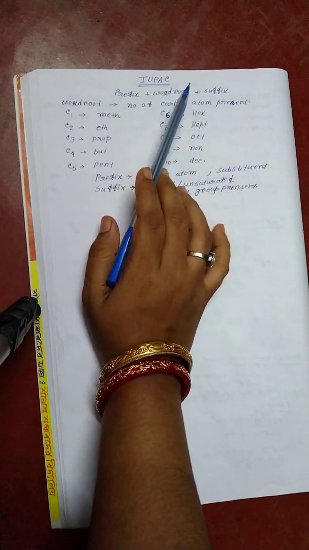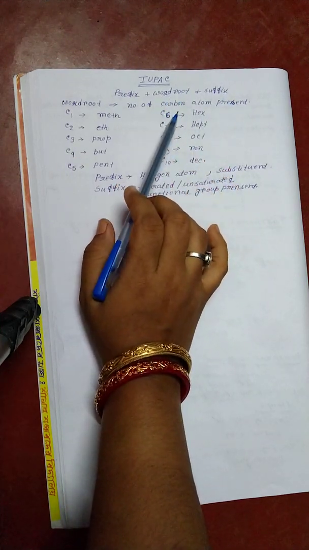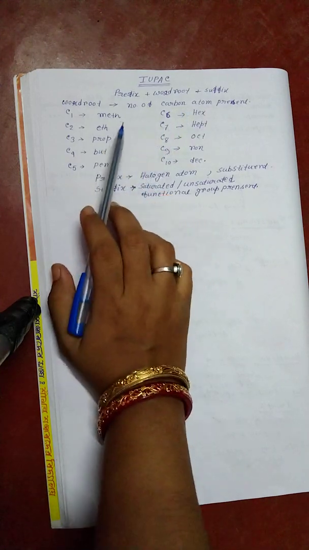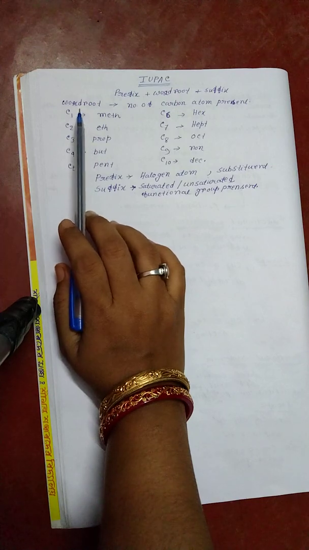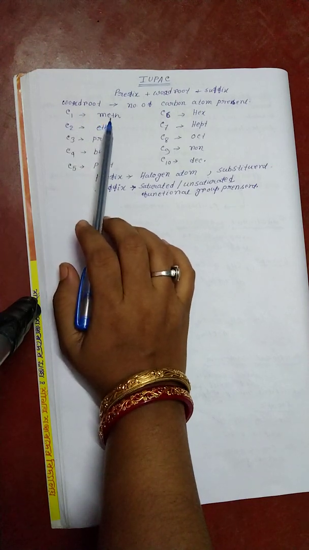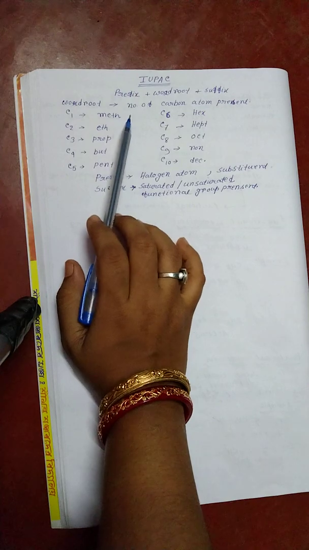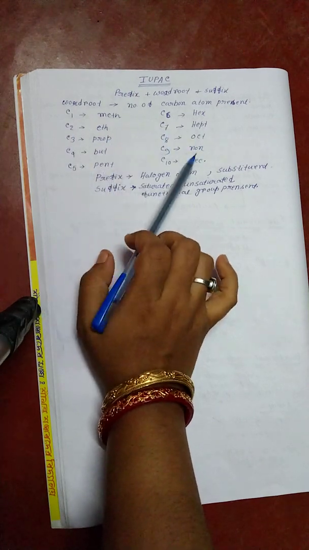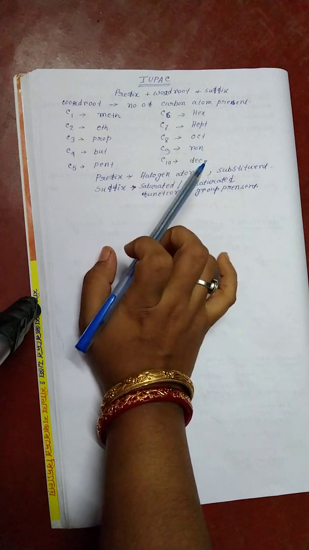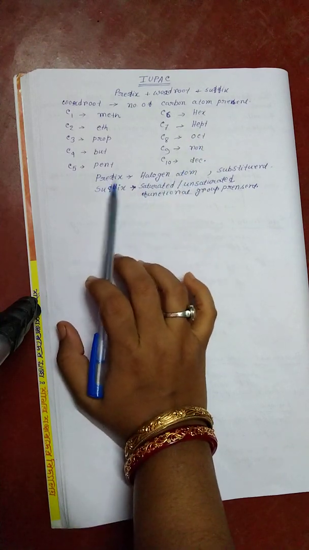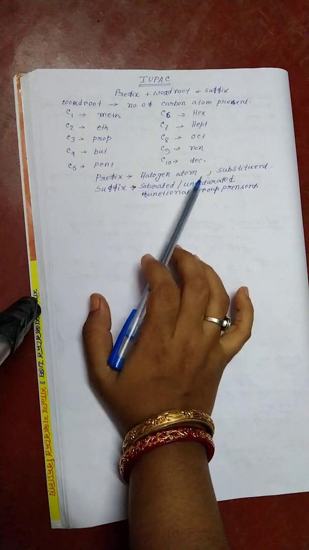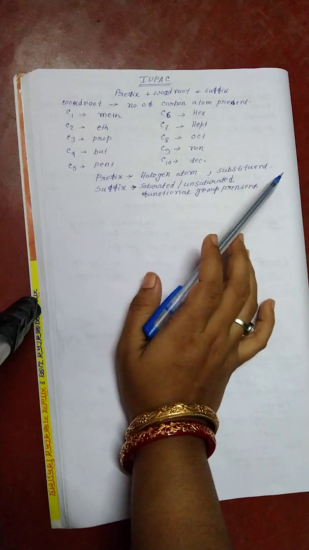Actually this word root indicates the number of carbon atoms present, and you all know already, when the number of carbon atoms is 1, we write meth as the word root; for 2, eth; then prop, but, pent, hex, hept, oct, non, dec, etc. And from the prefix we get the indication of halogen atoms present or not, substituents, etc.